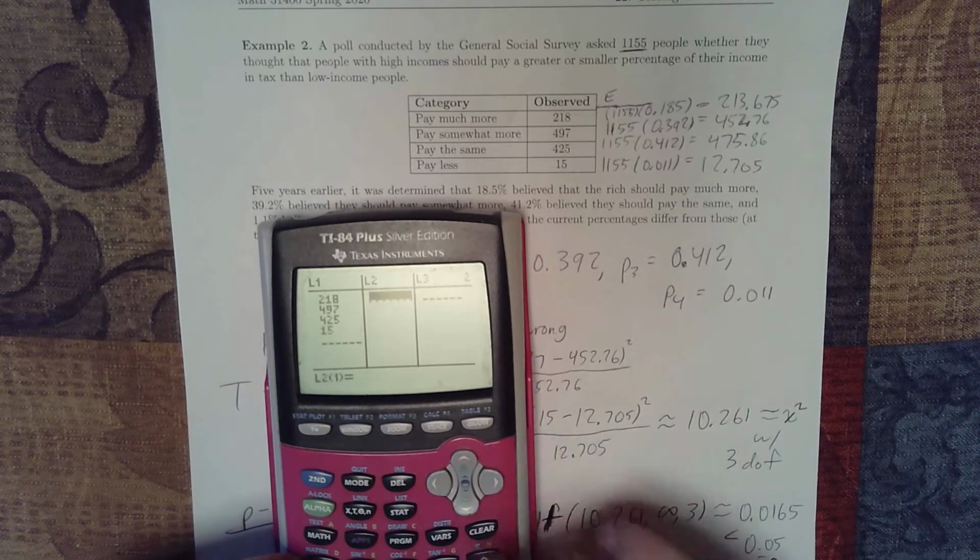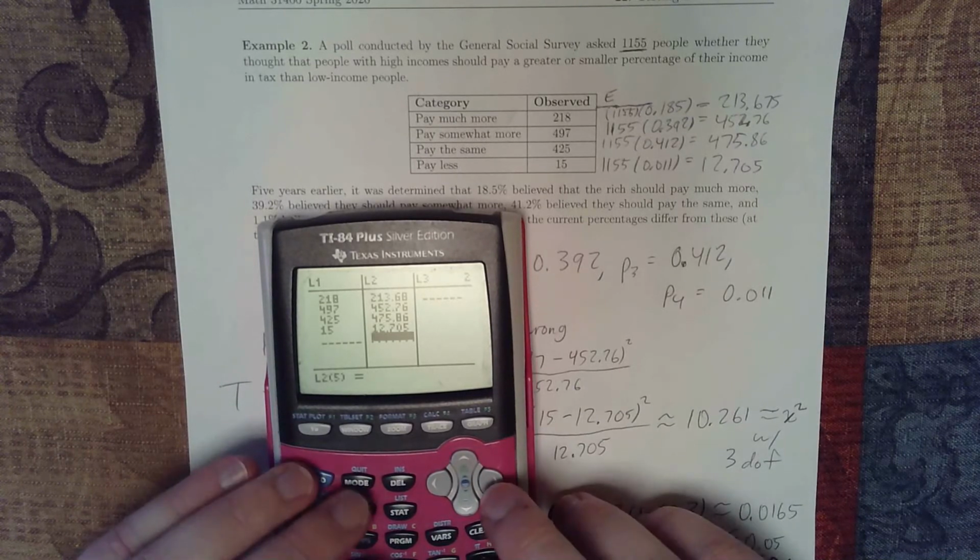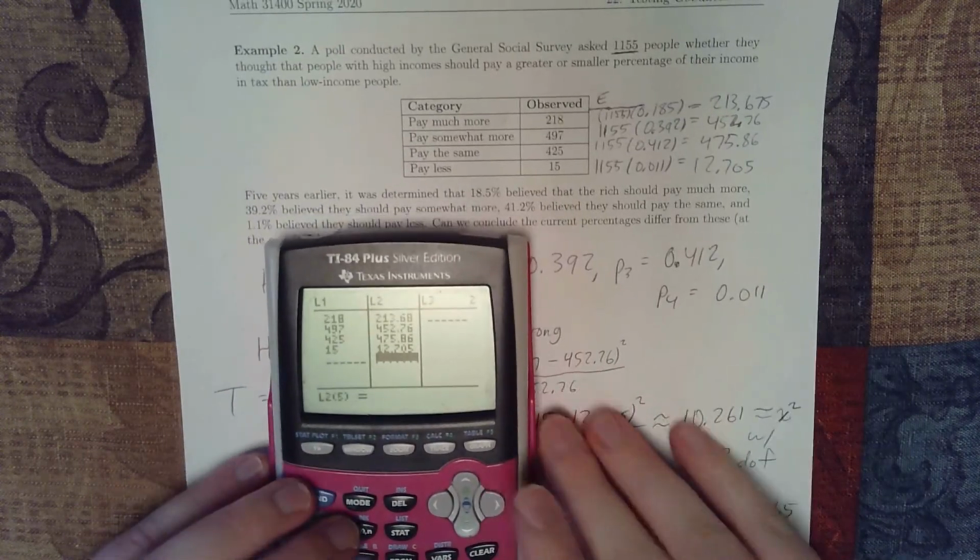And then our expected is 213.675, 452.76, 475.86, and 12.705.